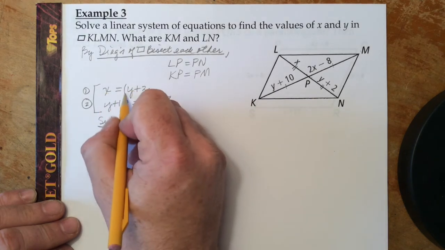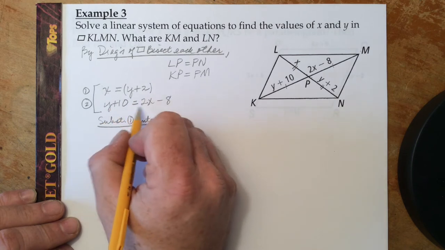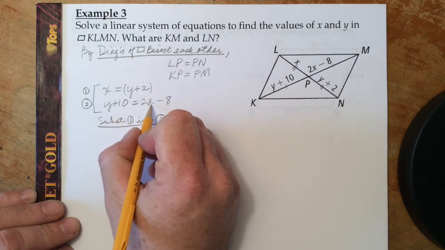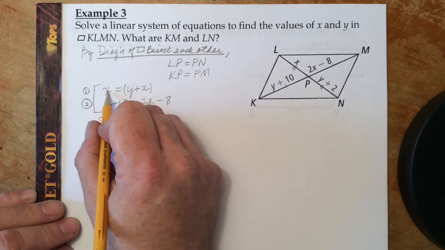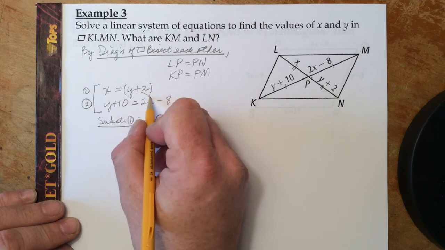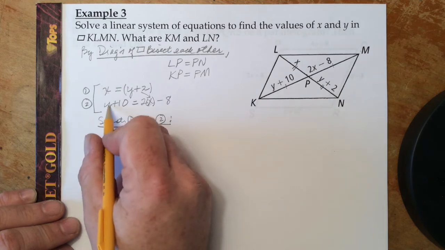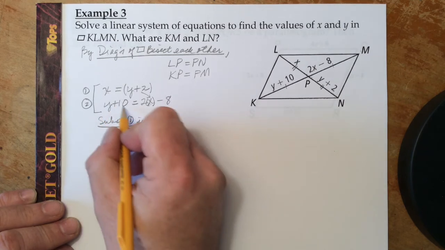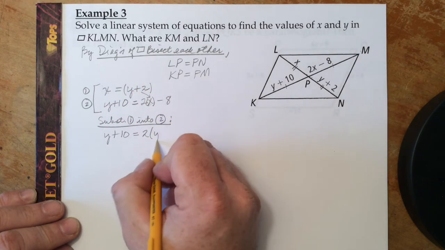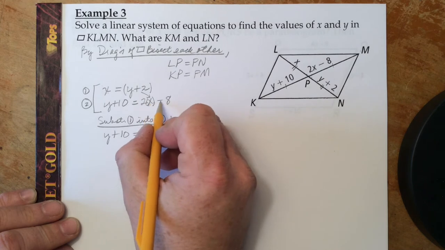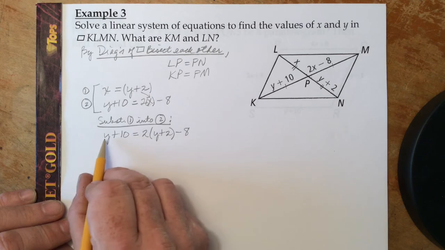Since x is y plus 2, then in the other equation, wherever we see an x, we substitute in what x equals. x equals y plus 2. So the y plus 2 will be substituted in right here. When we do that, we get y plus 10 equals 2 times y plus 2, minus 8. Notice there are no x's in the equation. Everything is just in terms of y.